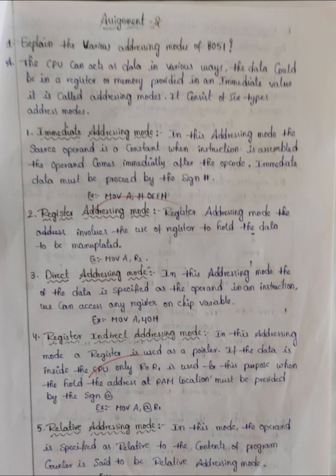Register addressing mode. The address involves the use of a register to help the data to be manipulated. Example: MOV A, R0.